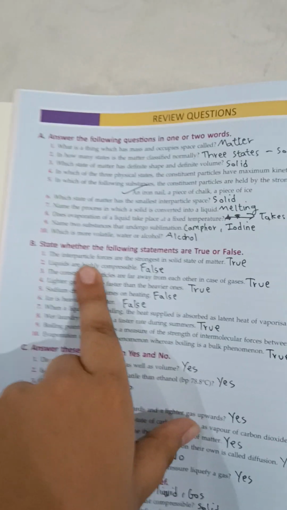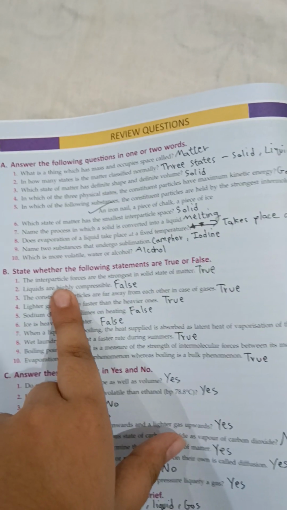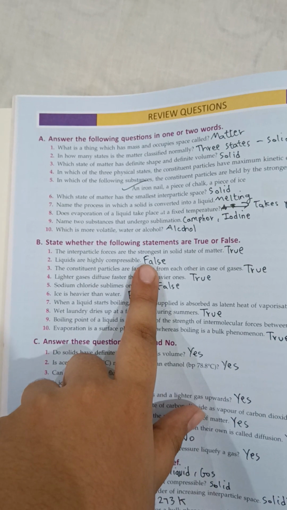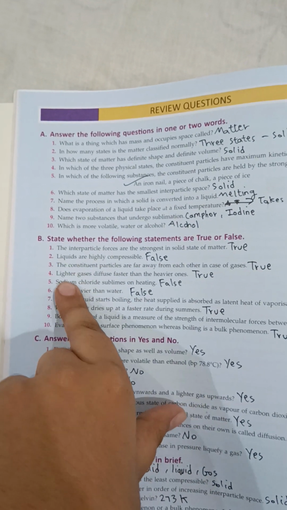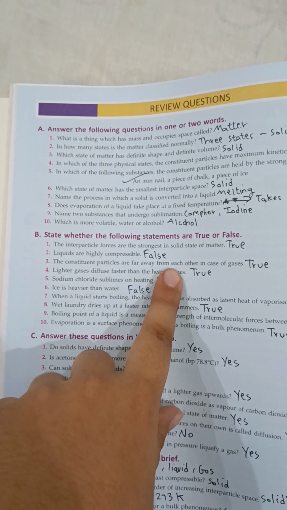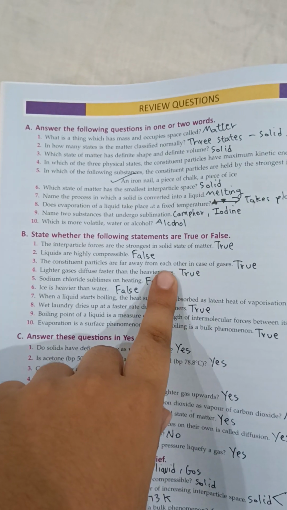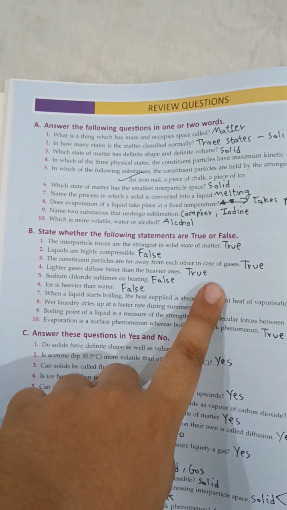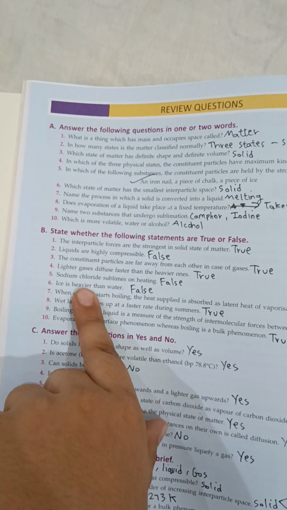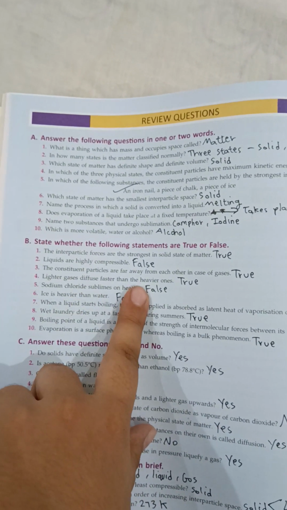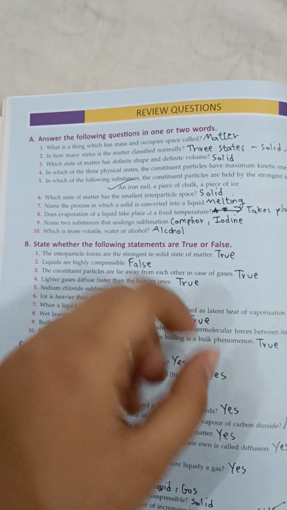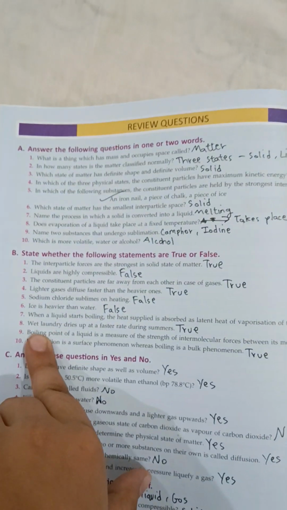Now state whether the following statements are true or false. The interparticle forces are the strongest in the solid state of matter. It's true. Liquids are highly compressible. False. Gases are highly compressible. The constituent particles are far away from each other in case of gases. True. Lighter gases diffuse faster than the heavier ones. True. Sodium chloride sublimes on heating. False, as we know. And ice is heavier than water. It's false. Right? Ice is not heavier than water, because in the end ice is also water only.